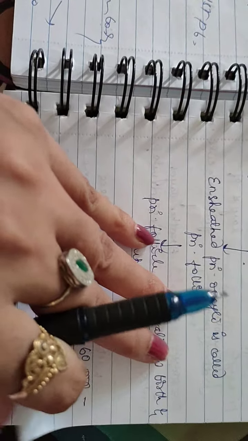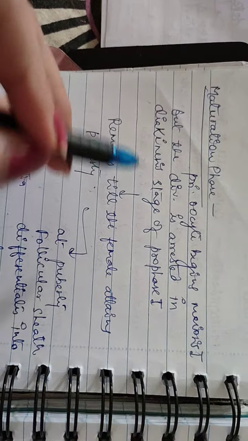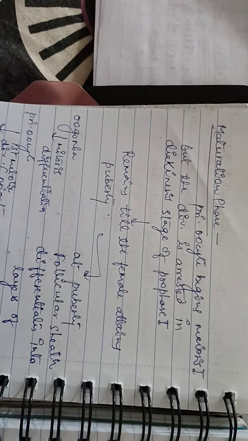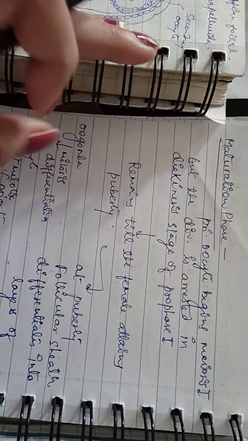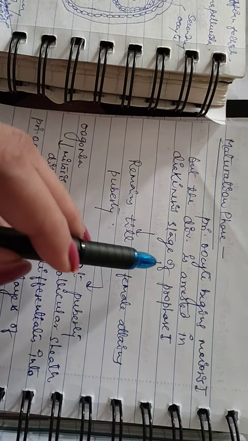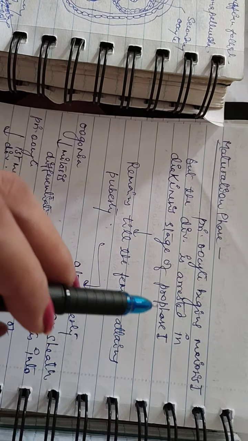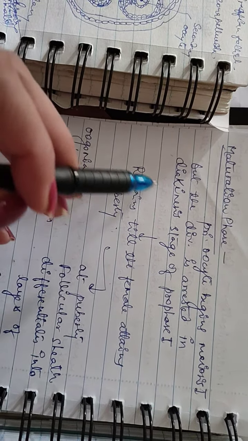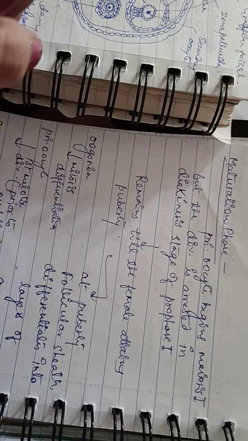So in the maturation phase, what will happen is that the primary oocyte begins meiosis first, but the division is arrested in the diakinesis stage of prophase first of meiosis.